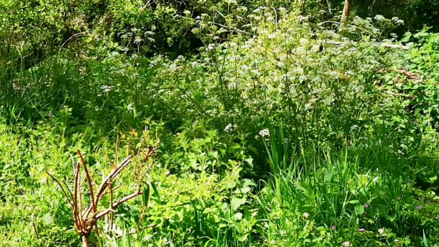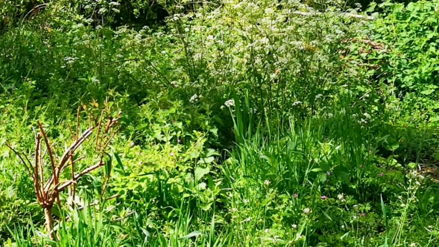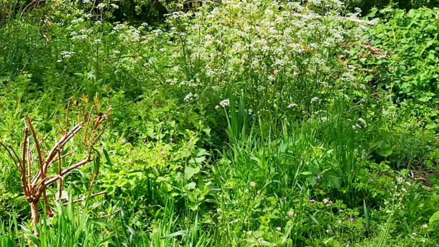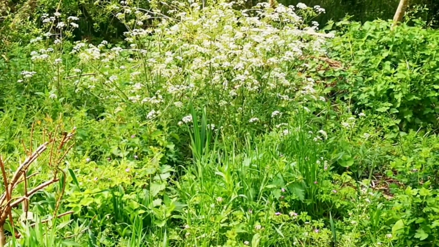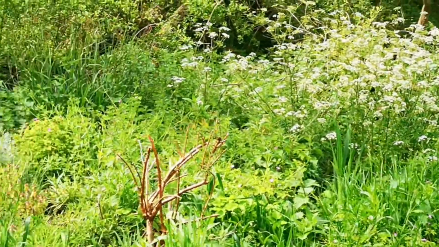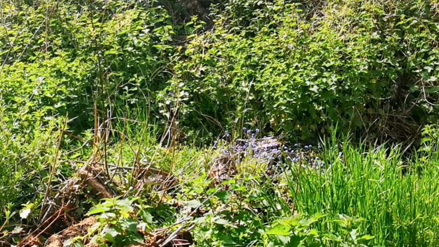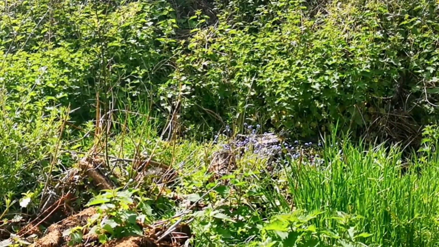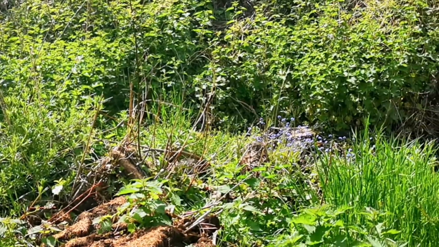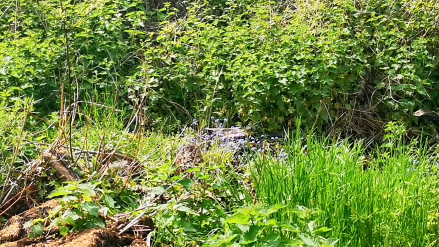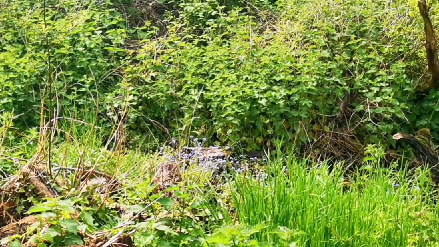So we have got the overgrown sticks in the corner there, just behind the cow parsley, I think we've got over there. That creates cover for various different insects and birds and wildlife. The nettles over there, and as I pan round, the nettles are a perfect environment for butterflies to lay their eggs.